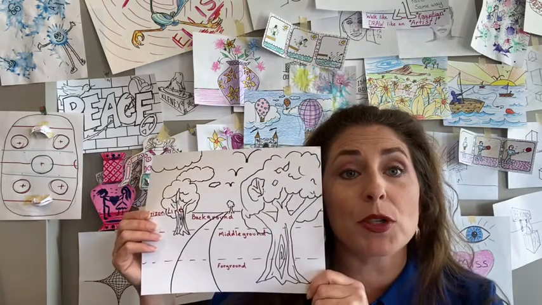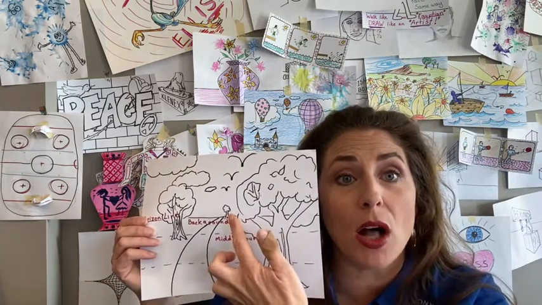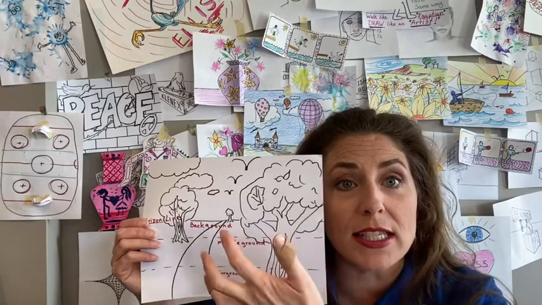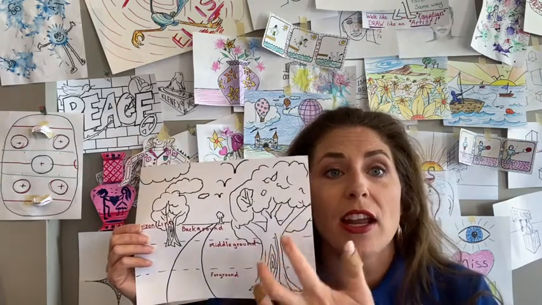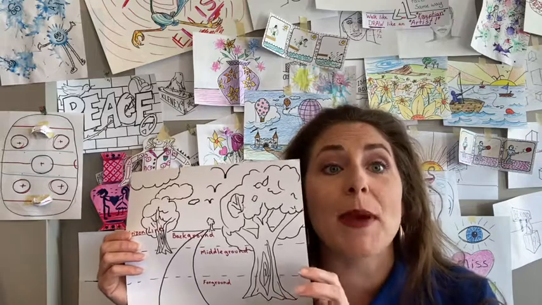Remember, atmospheric perspective goes from big to small to the horizon line, loses the detail, and adds in an illusion of space and depth.